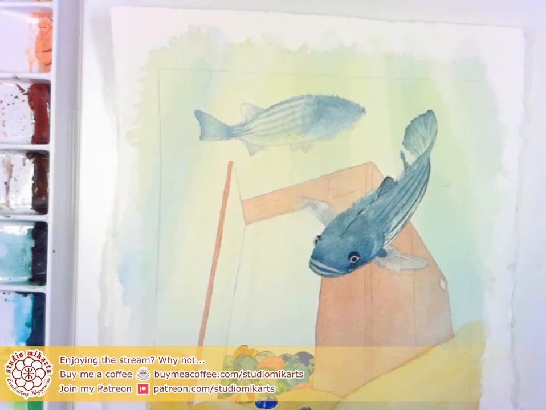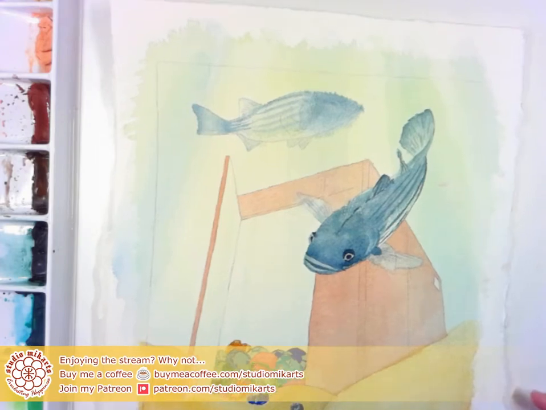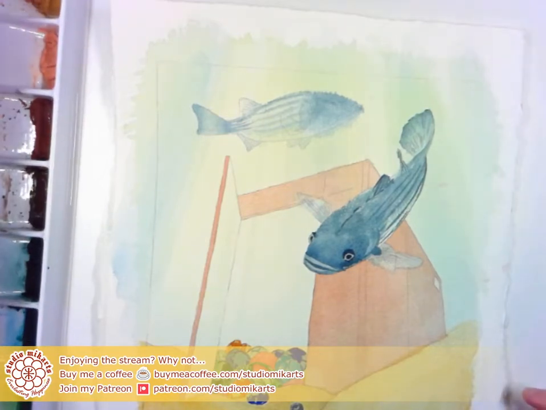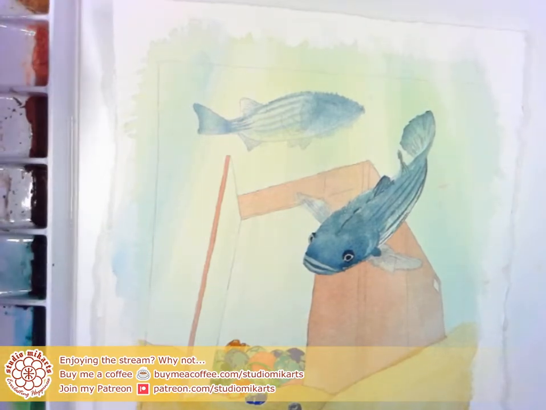I'm going to switch to a smaller brush now. So I'm pretty happy with how it's going, but I want to move to some more fine details. Stay still, palette.